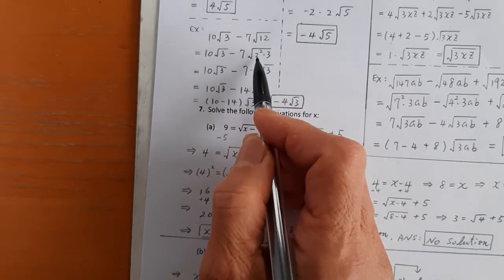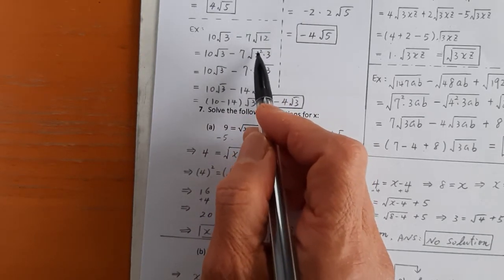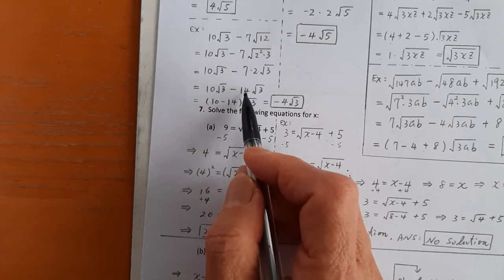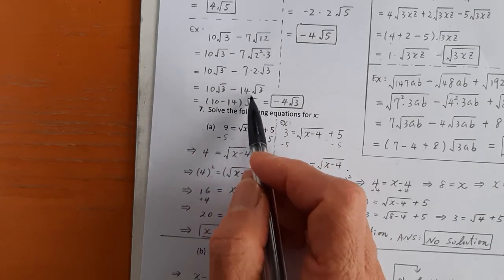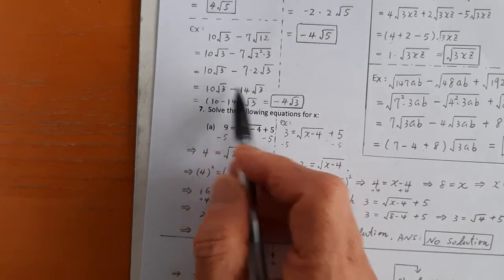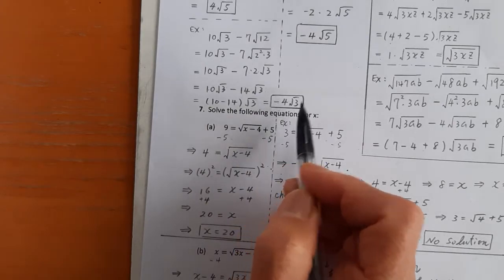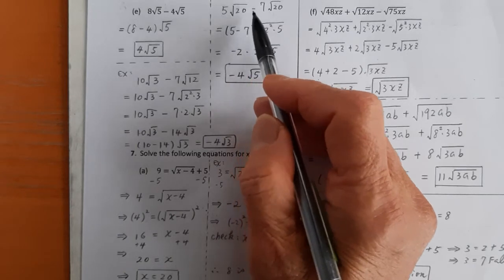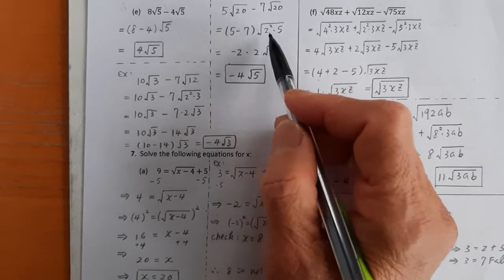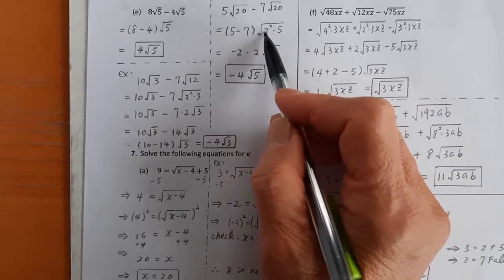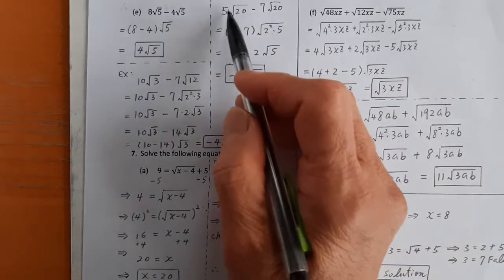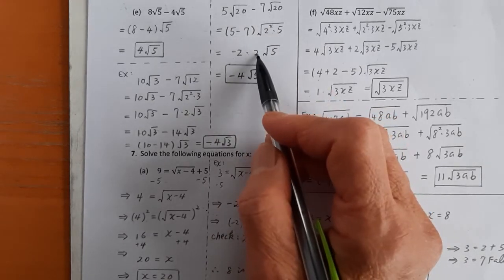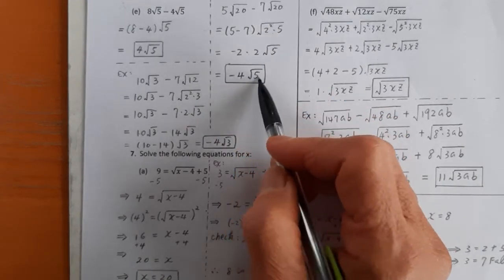Another example, like this example, 10 square root of 3 minus 7 square root of 12. Since the 12 factor is 2 square times 3, so 2 square root out, get 2. This copy done. So 7 times 2 is 14 square root of 3. Common factor square root of 3 factor out. 10 minus 14 get negative 4 square root of 3. This also common factor square root of 20 factor out. And 20 we can factor as 2 square times 5. 2 square is 4 times 5 is 20. Then 5 minus 7 is negative 2. Then 2 square root out is 2. Then times negative 2 get negative 4 square root of 5.